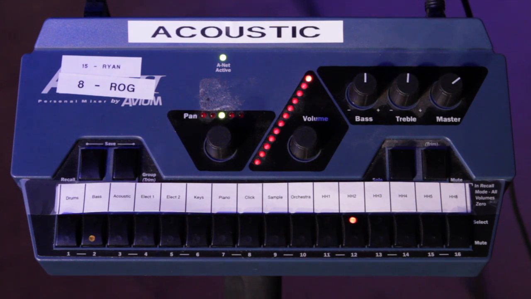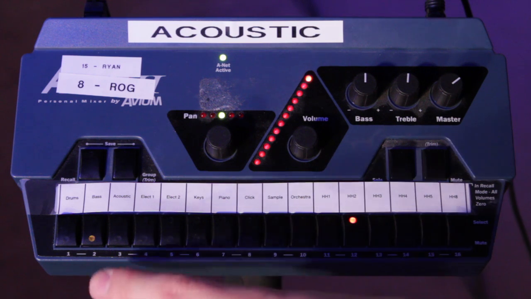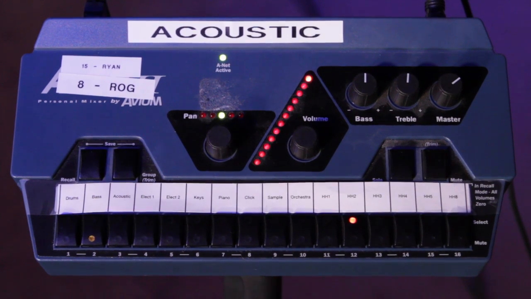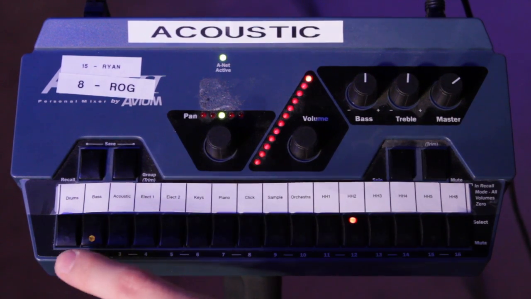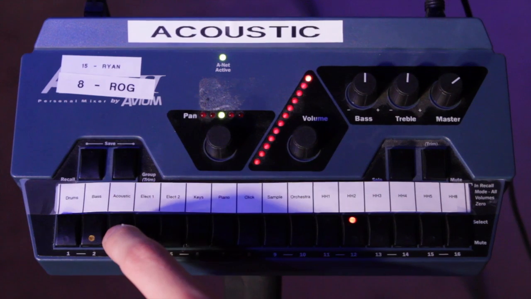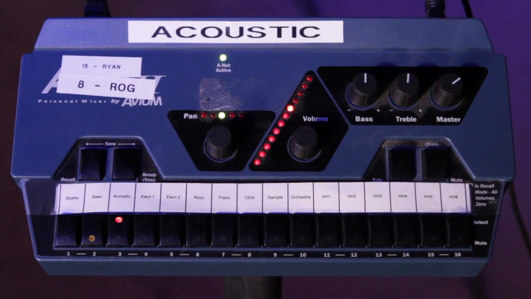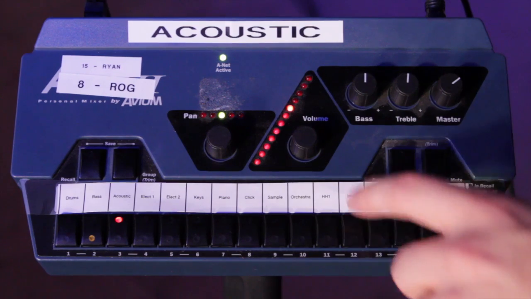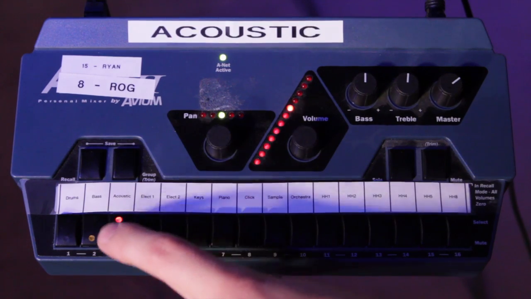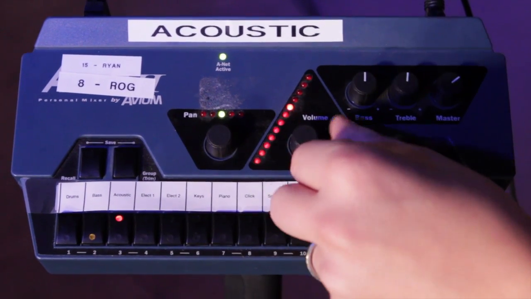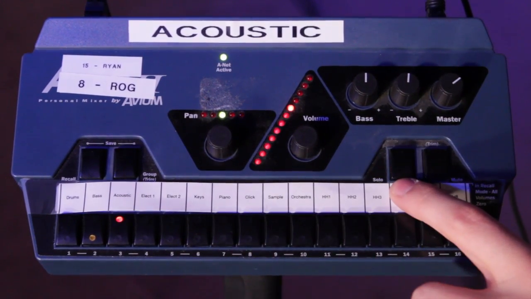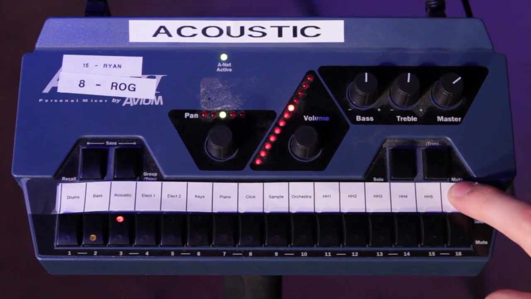So how you actually control each one of these channels to be able to turn it up and down is you select what channel you want. We're going to select my acoustic here, which is channel 3. Just click on that one. You'll see the LED light up behind it. And then you've got right here your volume control. So when you have a channel selected, you can then turn that channel up and down. You can pan it left and right. You can solo on it, or you can mute that channel.